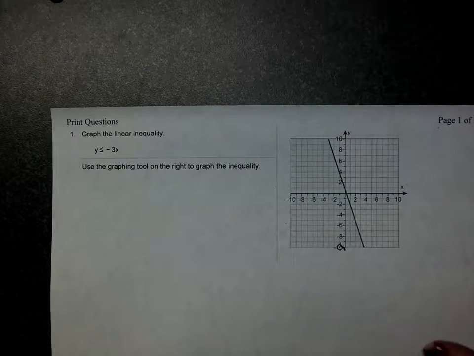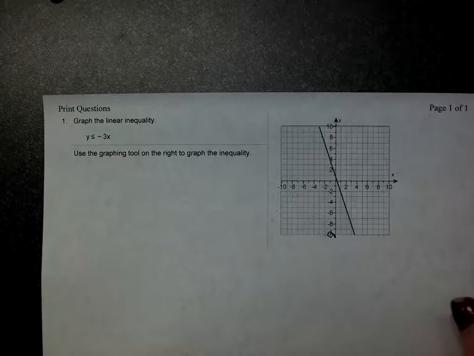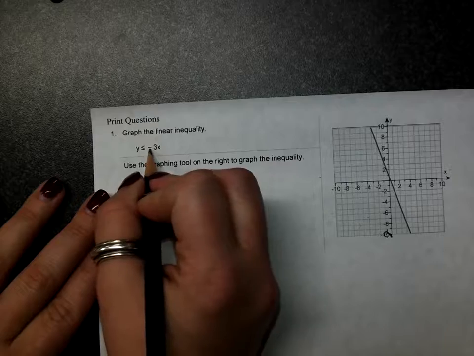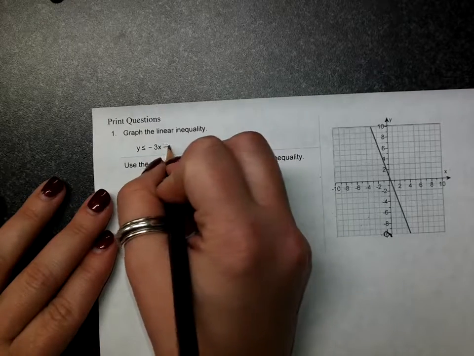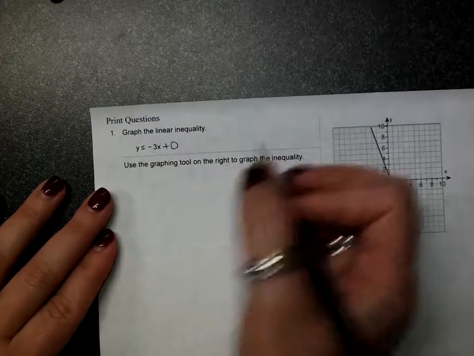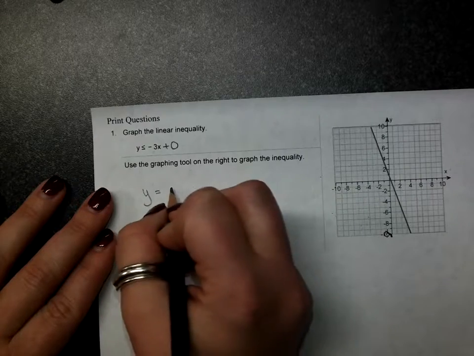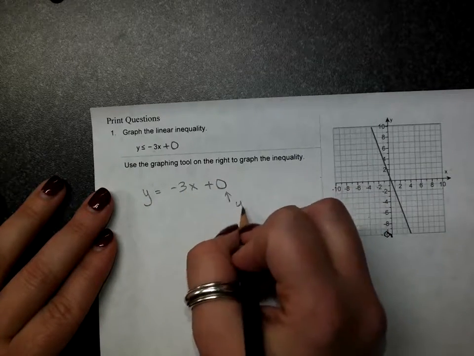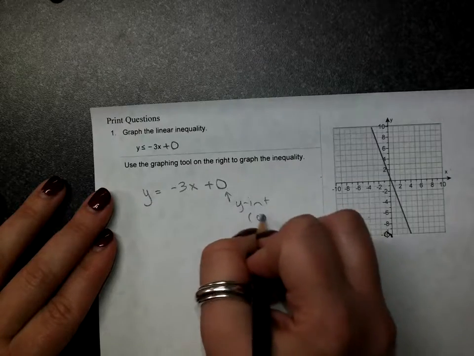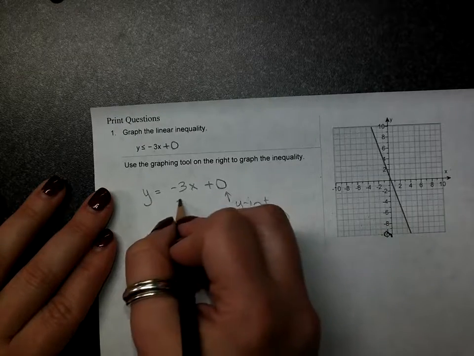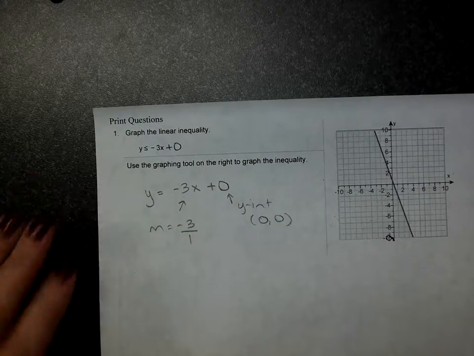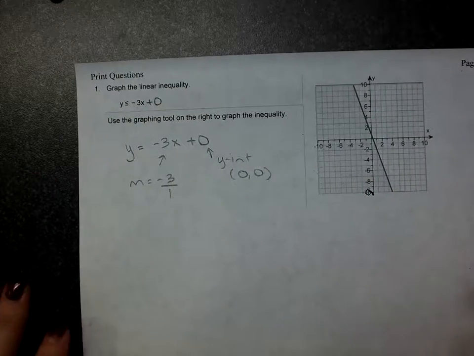And the one you emailed me about on, what's today, Thursday, is y is less than or equal to negative 3x. And if it helps, you can put plus 0. So this is in, again, slope-intercept form. The y-intercept is 0, 0. The slope m is negative 3/1. You can always put them over 1 if there's not a fraction already.